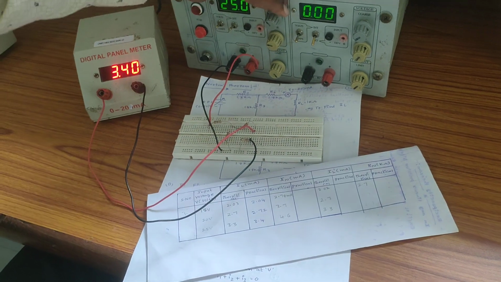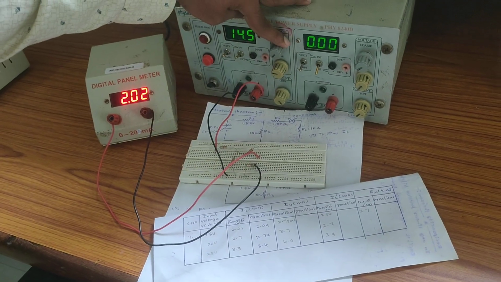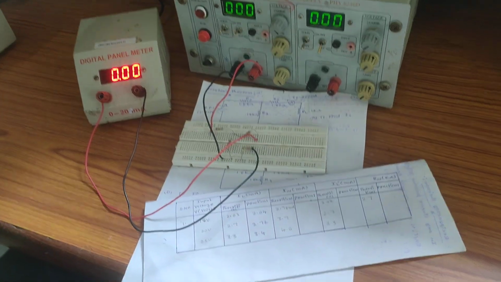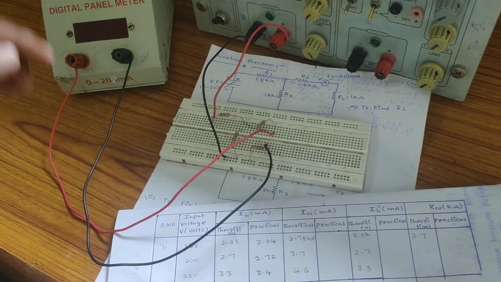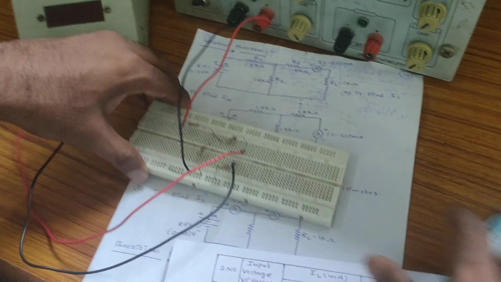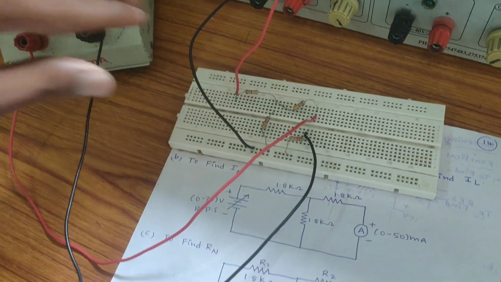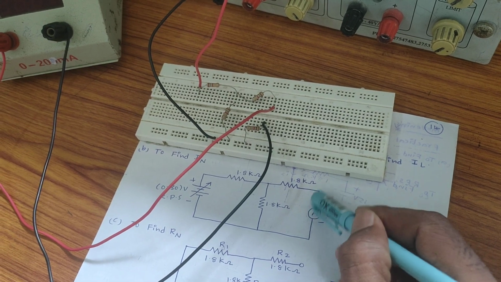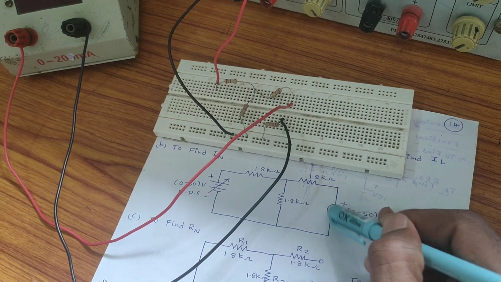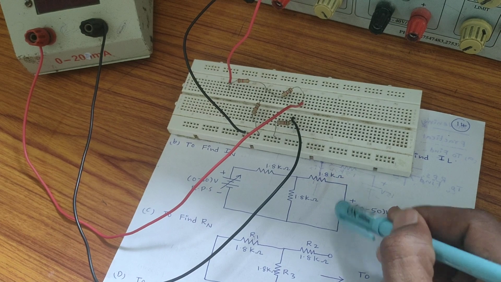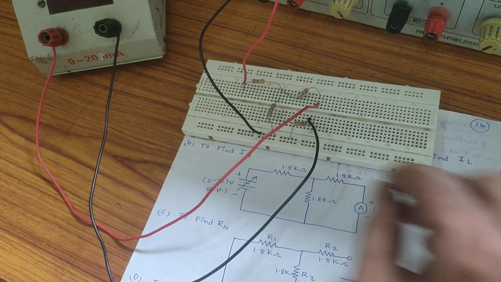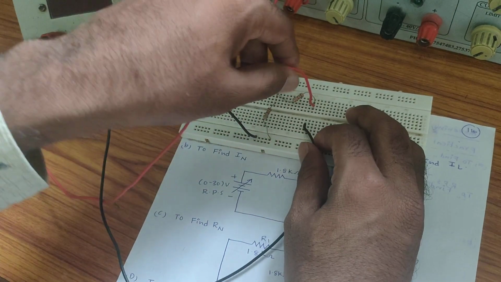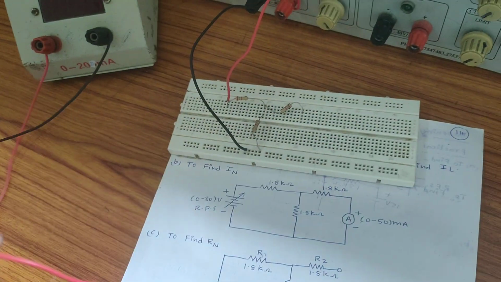After that reduce RPS voltage to 0 and switch off the power supply. Now from the second circuit diagram, here I need to calculate Norton's current. To calculate Norton's current, remove the load resistance RL. Across those two terminals, I need to connect an ammeter. That means here I am removing the load resistance RL. This is ammeter positive and ammeter negative.